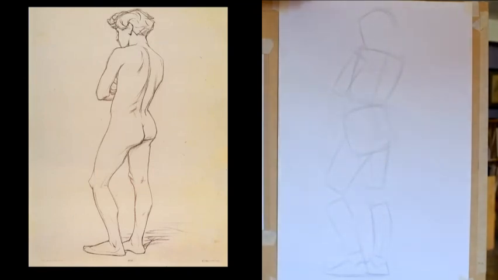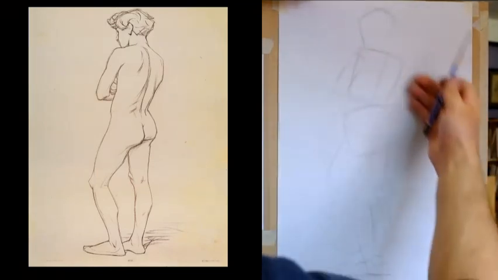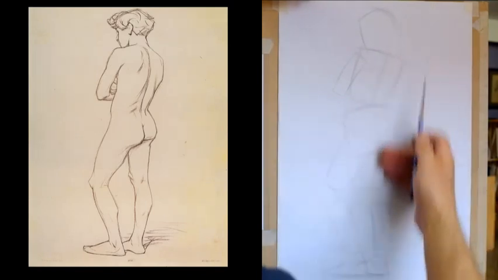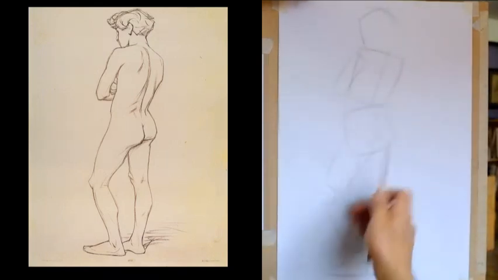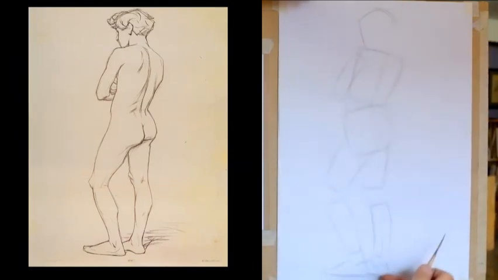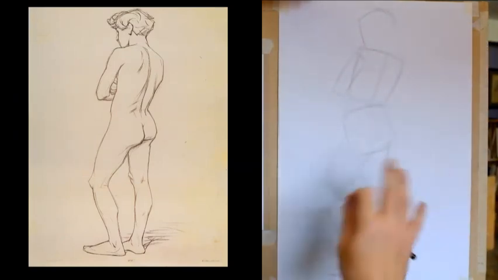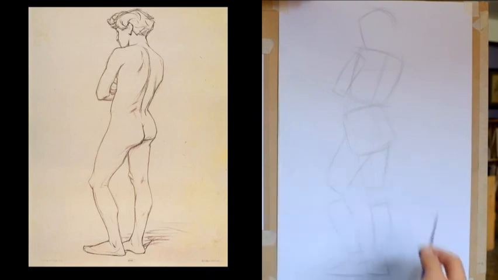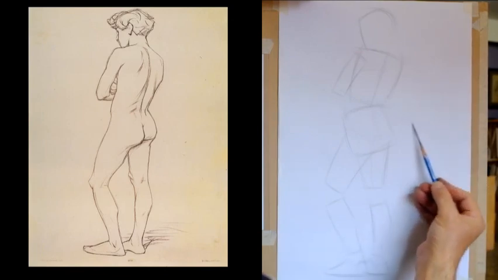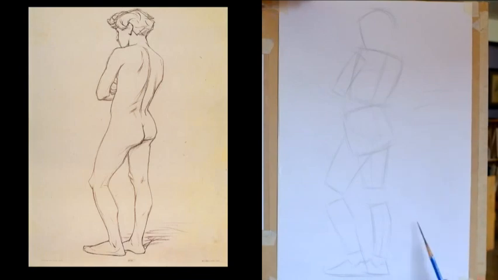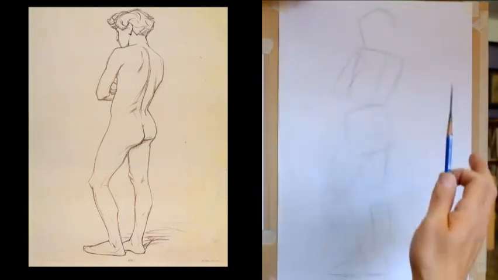So that's the contrapposto. When we have a contrapposto like this and a dominant side of weight happening on the figure, we will have an active side and a passive side. So this is the relaxed side of the figure. This is the dynamic, energetic, charged side of the figure. So what I like to do after this is simplify it into 10 to 14 main movements. Those movements are flat, C-curved, S-curved, and zigzagging. And I put these four movements together to capture my figure.